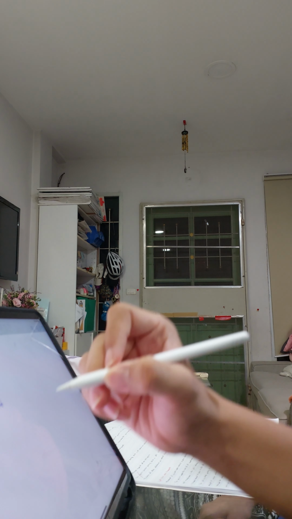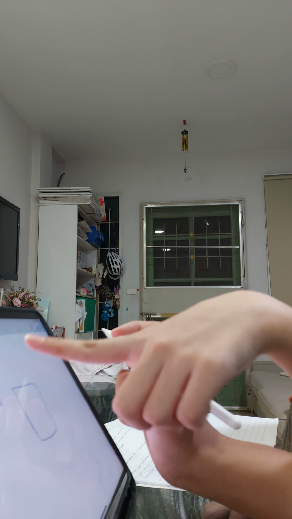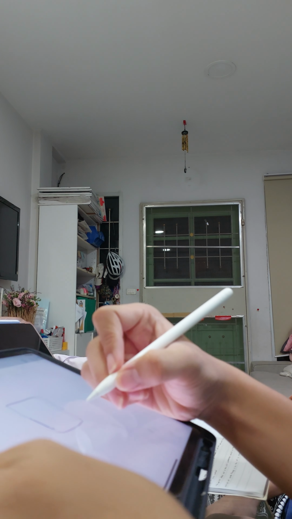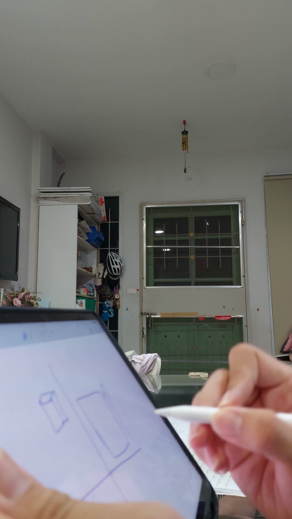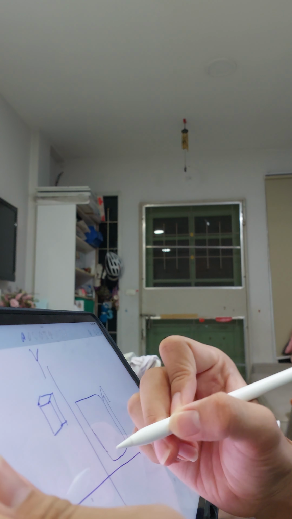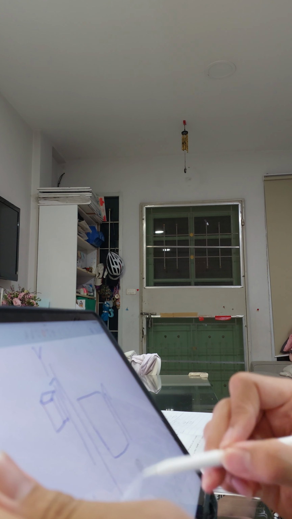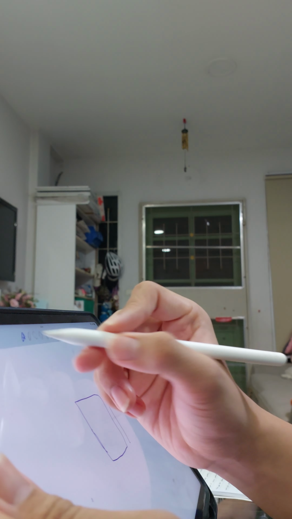So how do you know which one is the length, the width, and the height? This one will be the height. You see? It's because according to the x and y axis, it was going up this way. So if it's going up like this, it will always be the height.